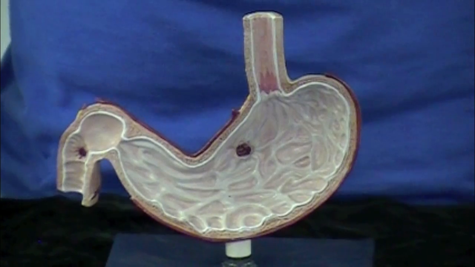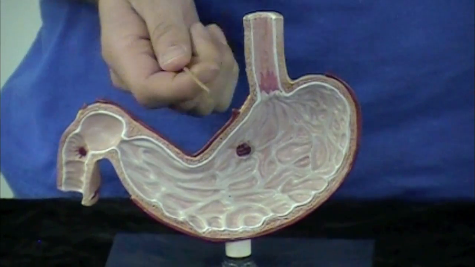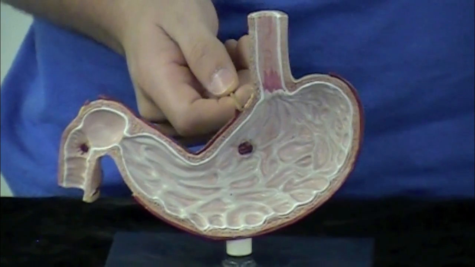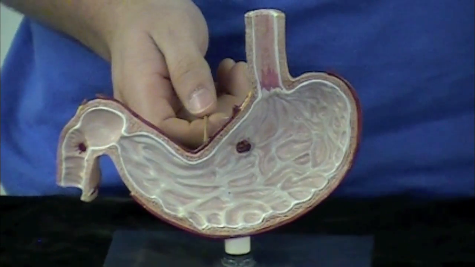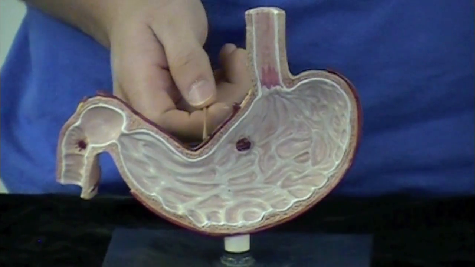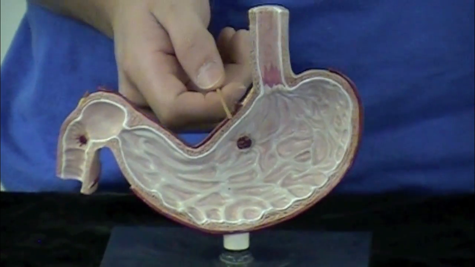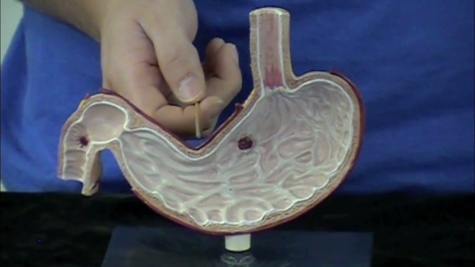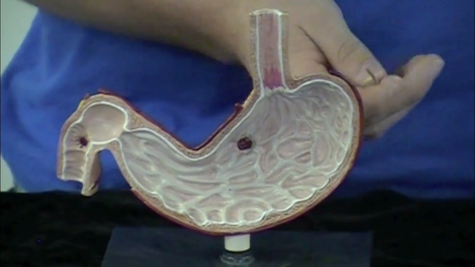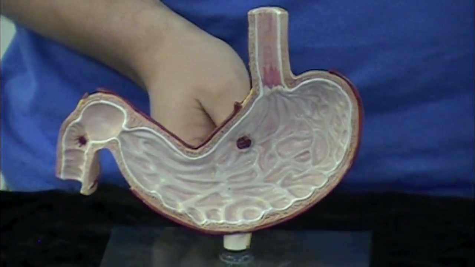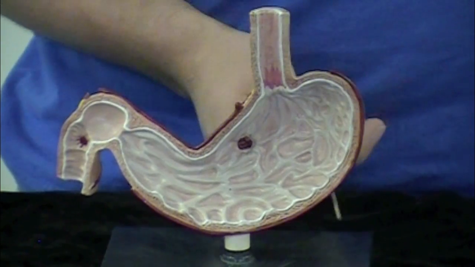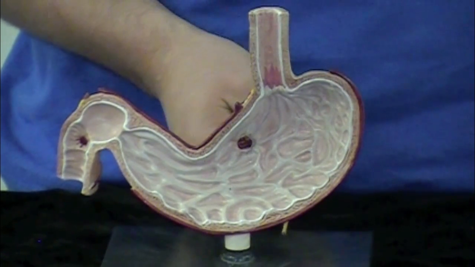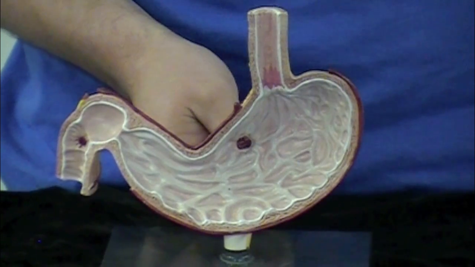The next term will be the lesser curvature, and the lesser curvature, which will be the smaller curvature, that'll be on this side of the stomach, and that connects to the lesser omentum, and that is just connective tissue that holds the stomach in place. The next term will be the greater curvature, and that'll be the outside of the stomach. See, it's much larger. That will be connected to the greater omentum, and that is also connective tissue to hold the stomach in place.